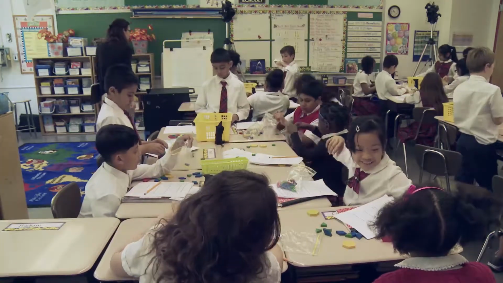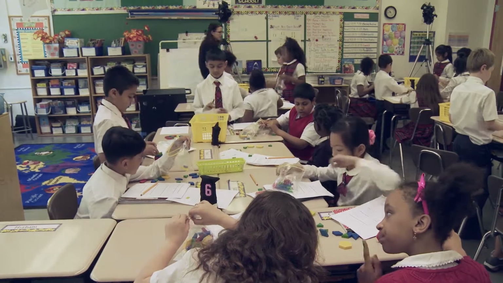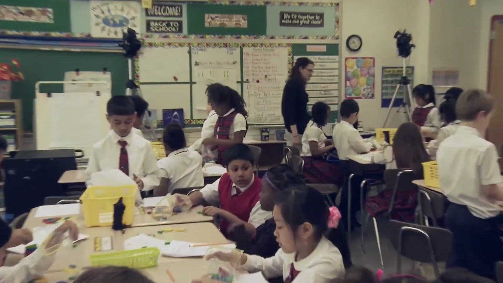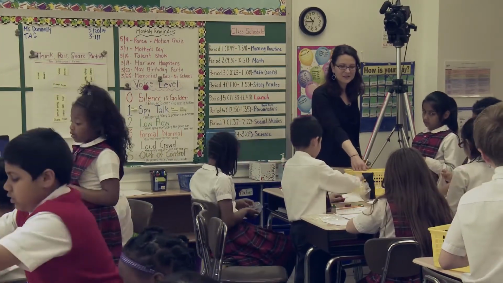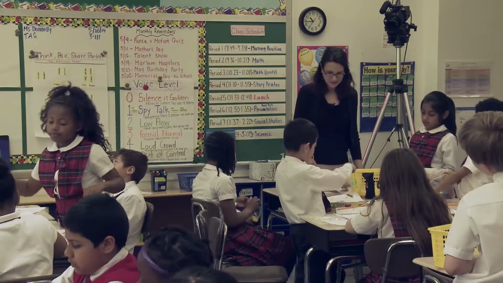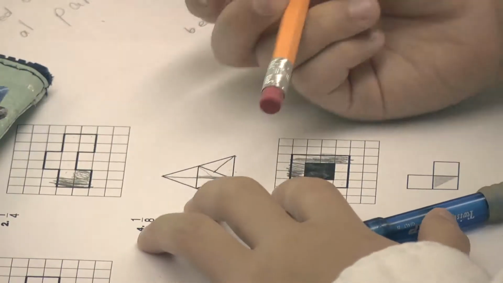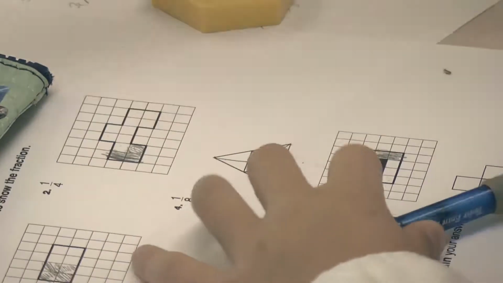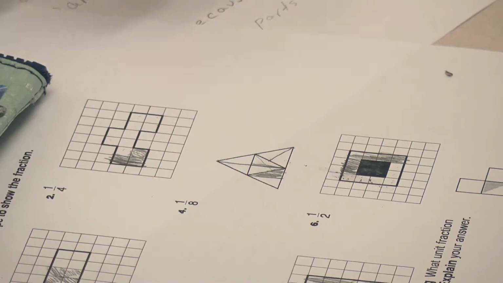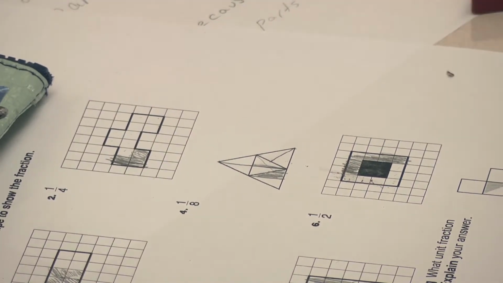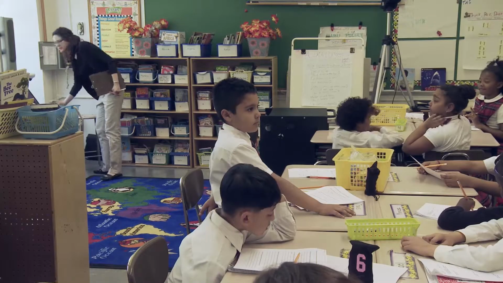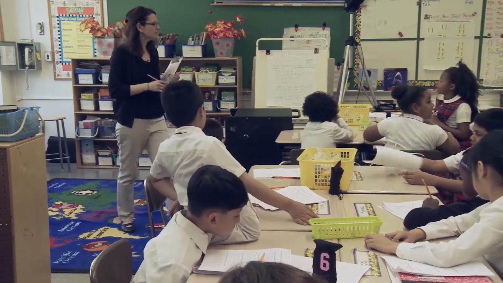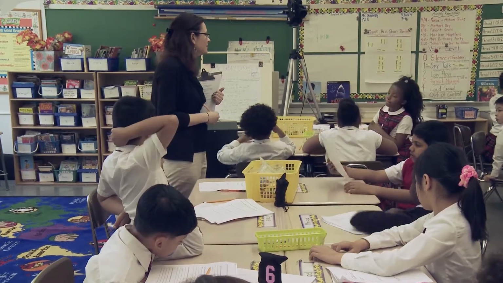Okay, looking for a table that's ready. By ready, I mean your pattern blocks. You're putting the pattern blocks inside your Ziploc bag, and you're putting the Ziploc bag inside of the bin. And you're just leaving the bin on the table. Cruz, can you put your pattern blocks away? Excuse me, Shania. So I'd like to go over some of the questions. So pencils down, please. Eyes on me.